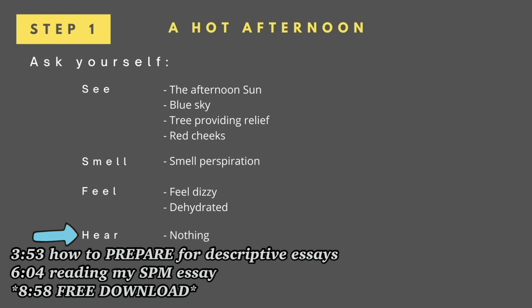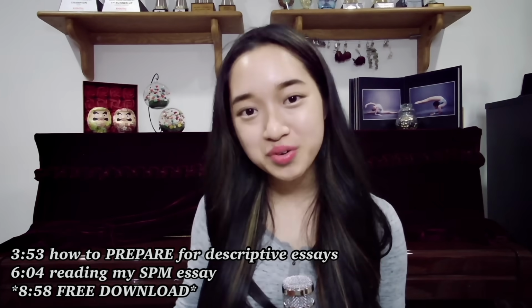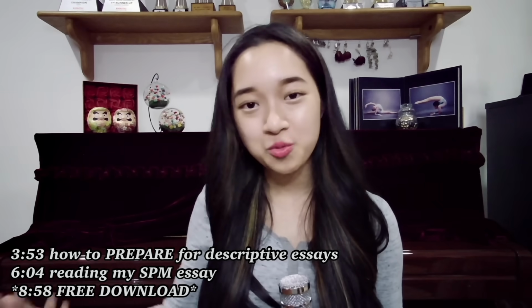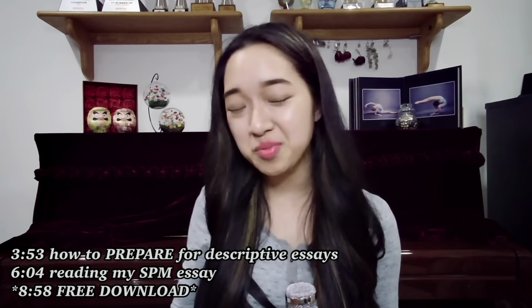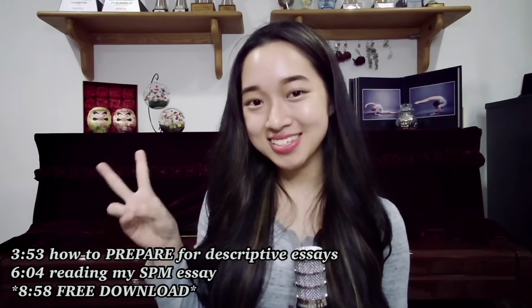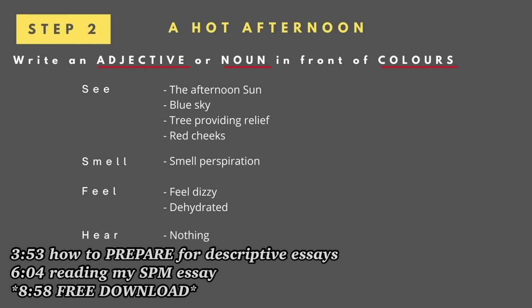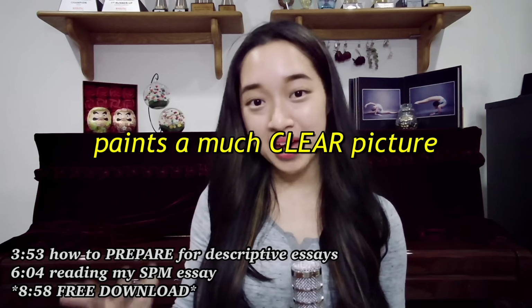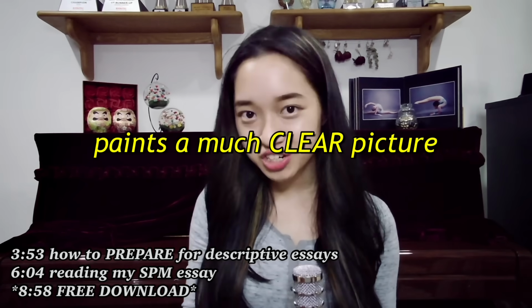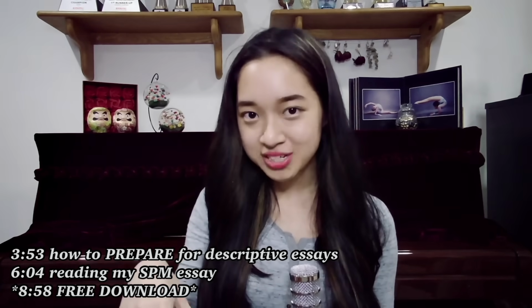And for the hear section, I wrote that the girl could hear nothing. Because on a hot afternoon, no animals or people would want to go out, so the girl probably can't hear anything. The second step in this formula is that you have to write an adjective or a noun in front of any color. This paints a much clearer picture on what the item or person looks like.